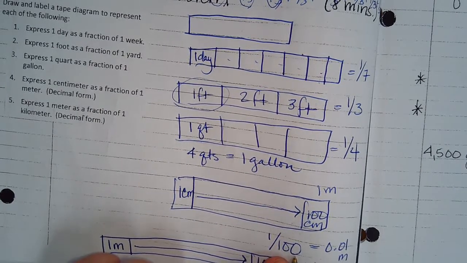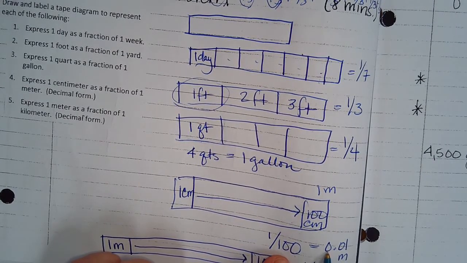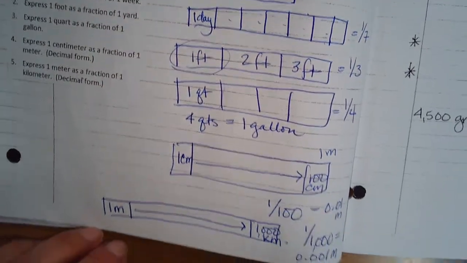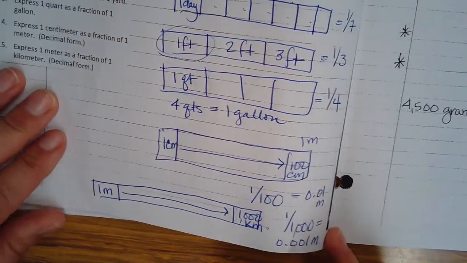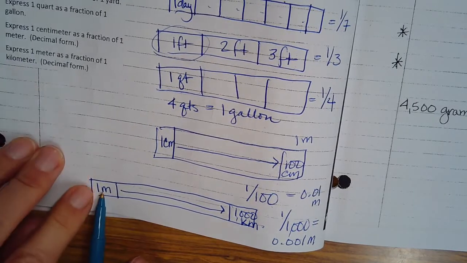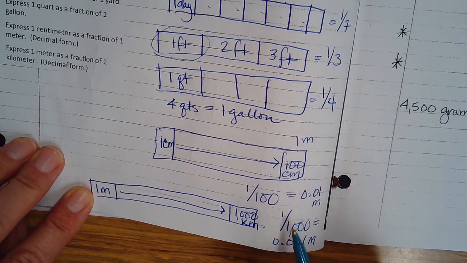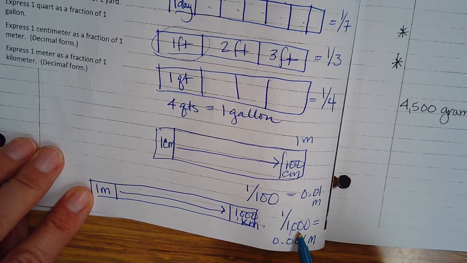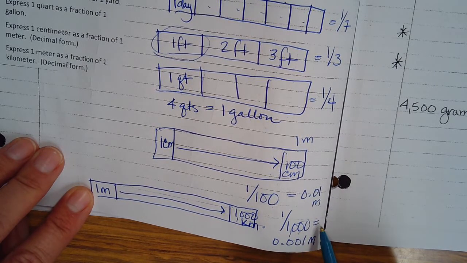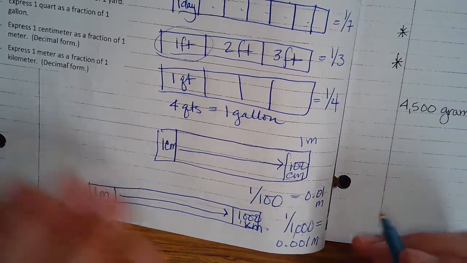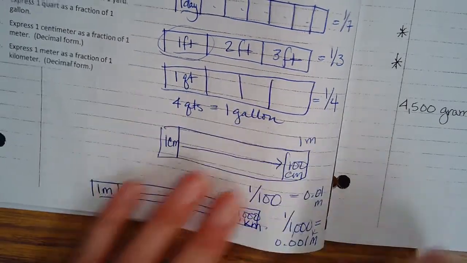So if I have 1/100th of that, I have 0.01 of a meter, or 1/100th of a meter. Then 1 meter to 1,000 meters, I have 1/1000th of a kilometer.